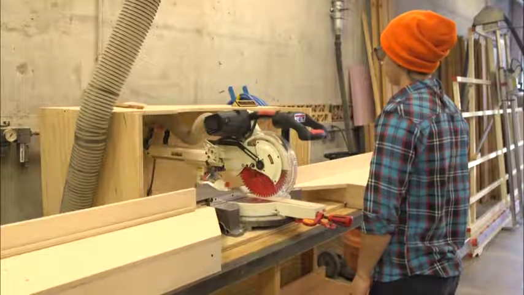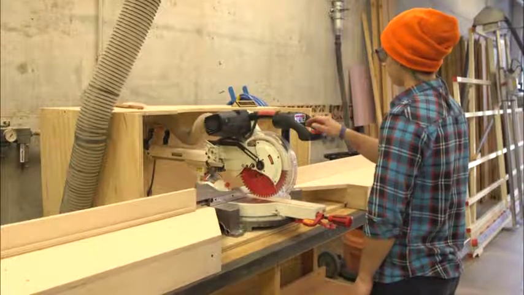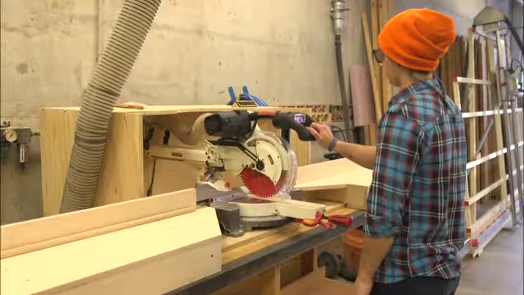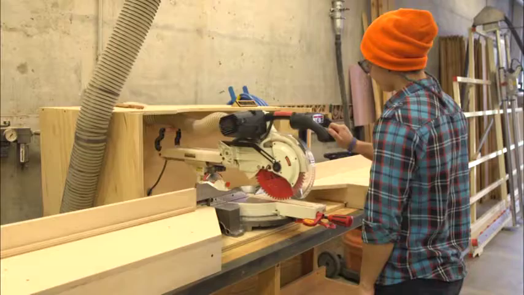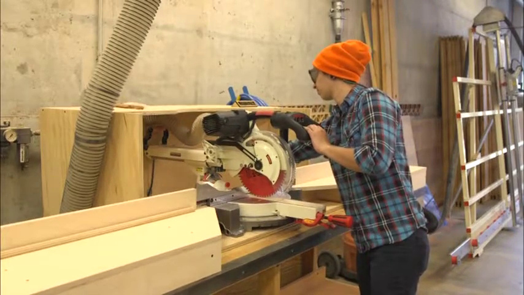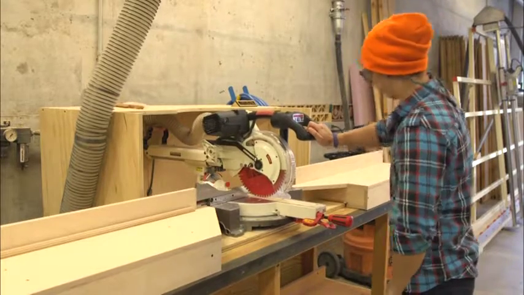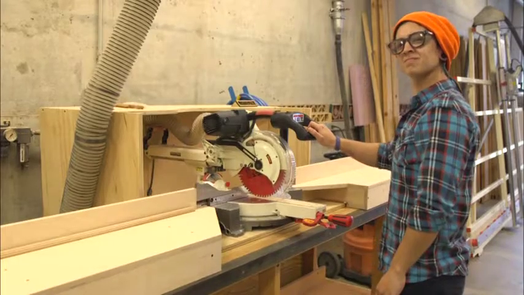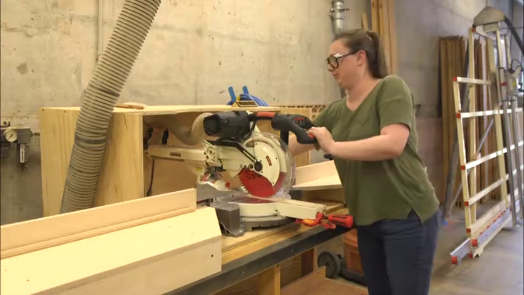If for any reason you think that the sliding compound miter saw is not cutting as it should, please notify a staff member who will investigate the situation. If you think that something other than miter or bevel angles need to be adjusted, contact a staff person. If you think that the sliding compound miter saw sounds or feels odd as you're cutting, contact a staff person. If you're not sure the angles you're about to cut are correct, contact a staff person.